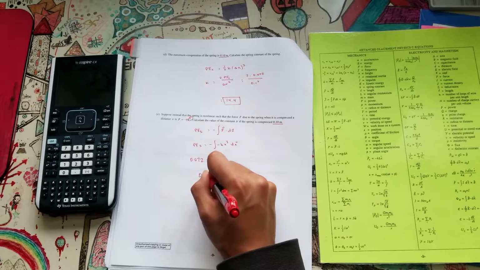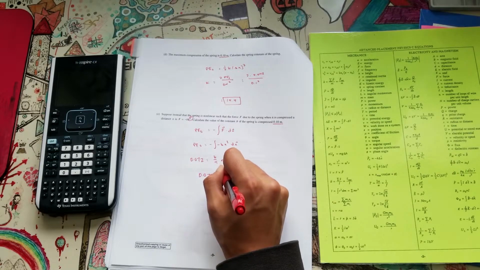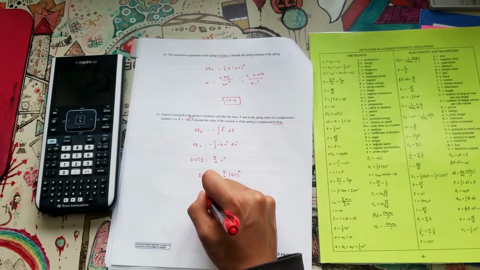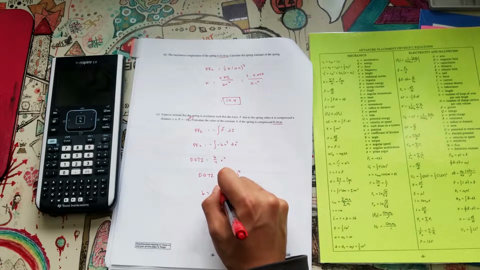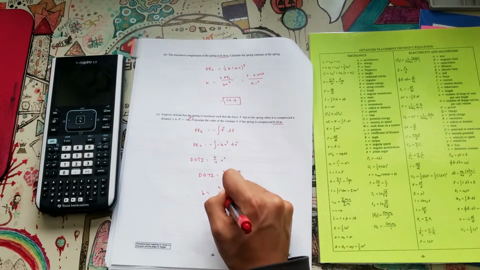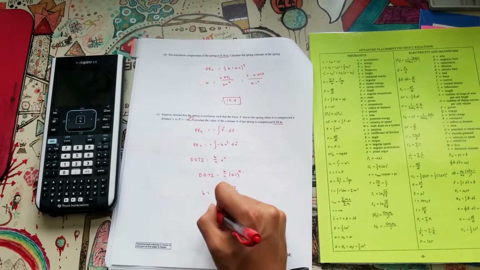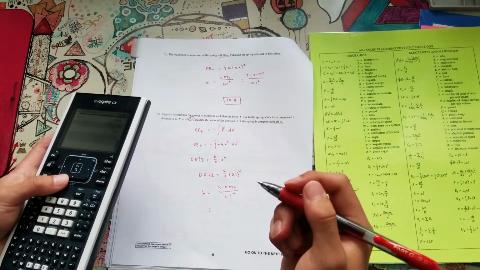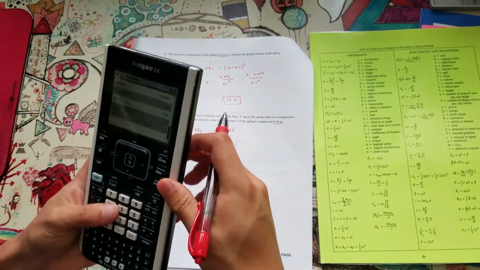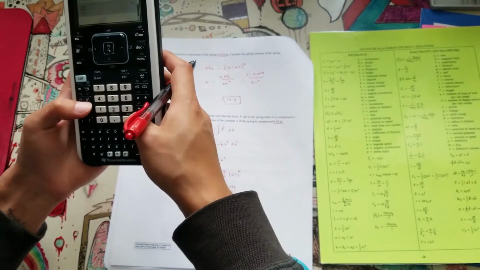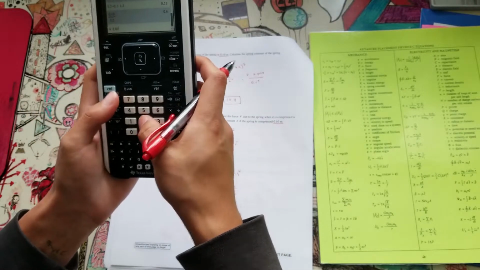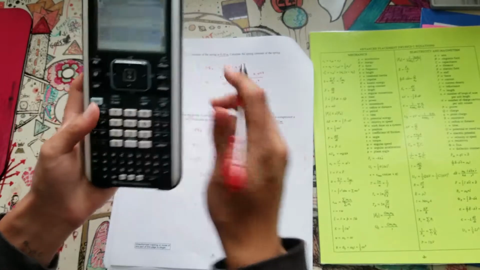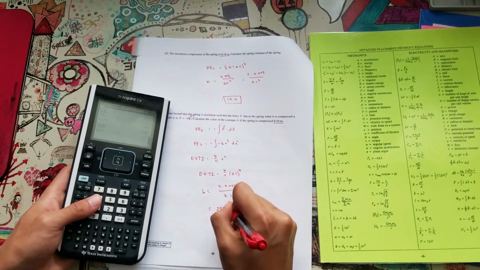0.072 is equal to b over 4 times 0.1 to the 4th. b is then equal to 4 times 0.072 over 0.1 to the 4th. 4 times 0.072 divided by 0.1 to the 4th comes out to 2880.